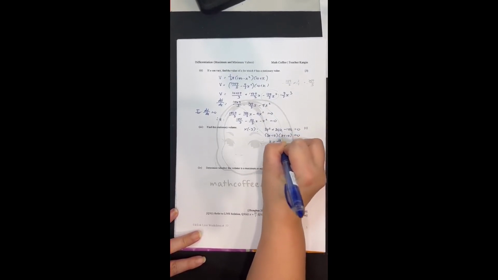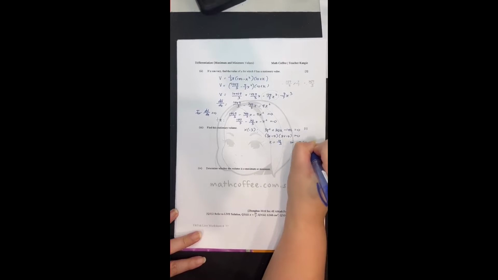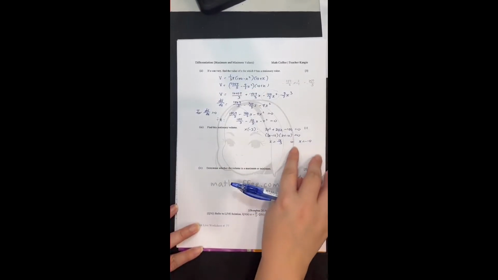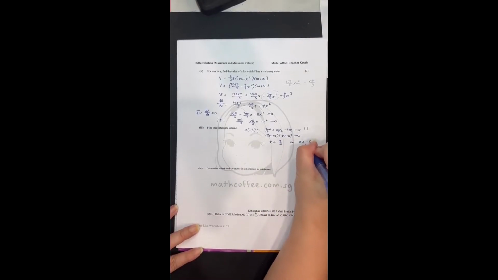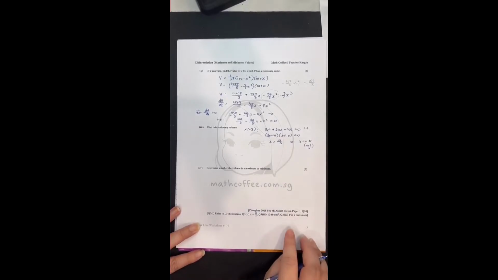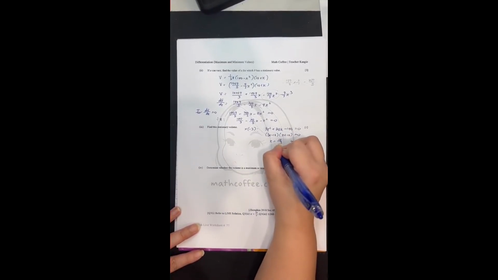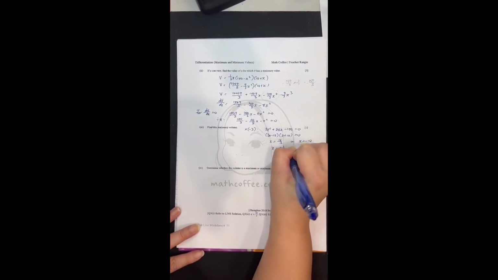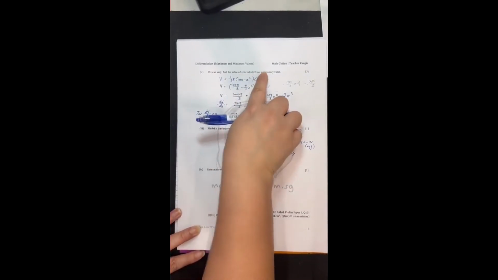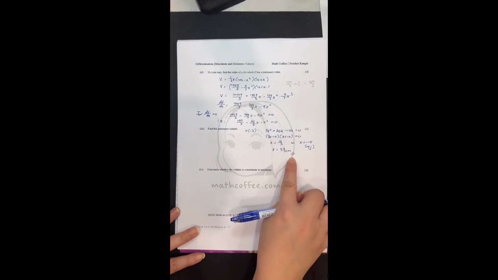So x equals 10/3, or x equals −10. And x is the length, so x is rejected for −10. So I am left with this, and this will be the answer. You can leave your answer as 10/3, or you can put it in mixed number. Either one also can. So that will be the x for the stationary value.